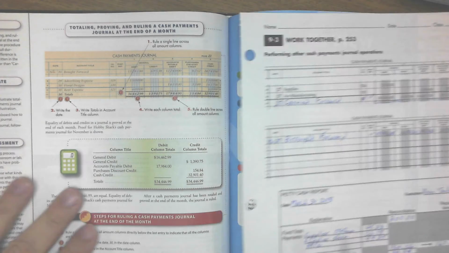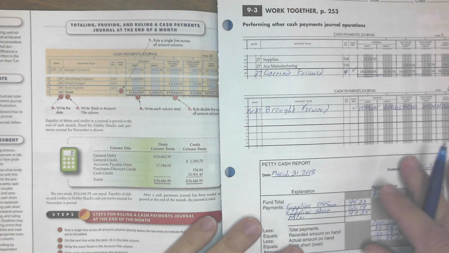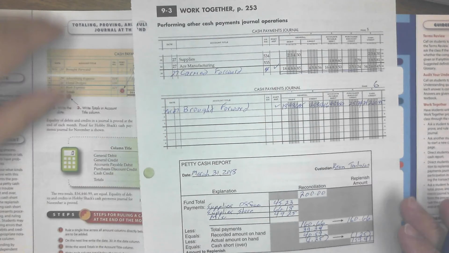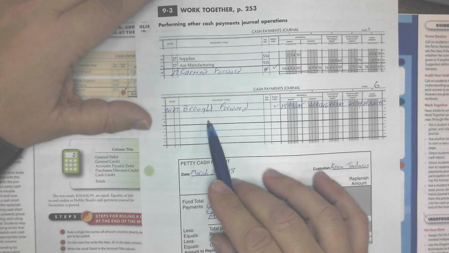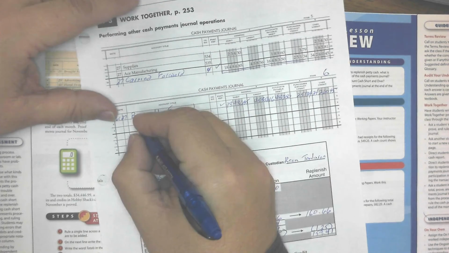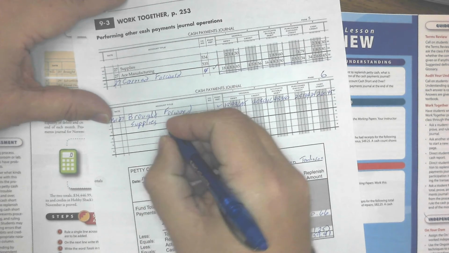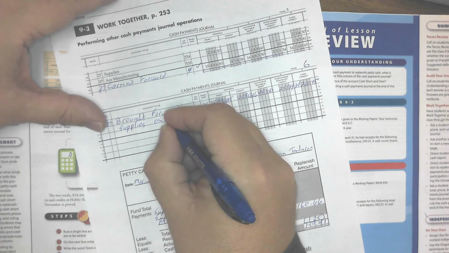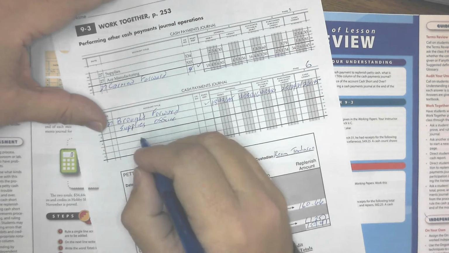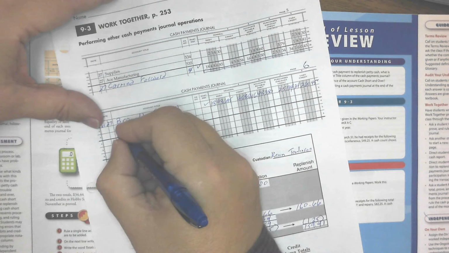It doesn't have everything on here, so I'll go ahead and do this. So we've got our supplies office, and these are on the 31st.